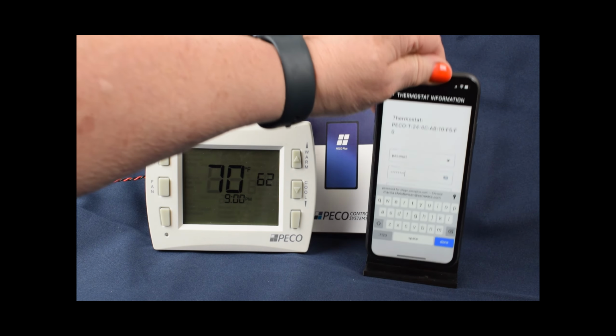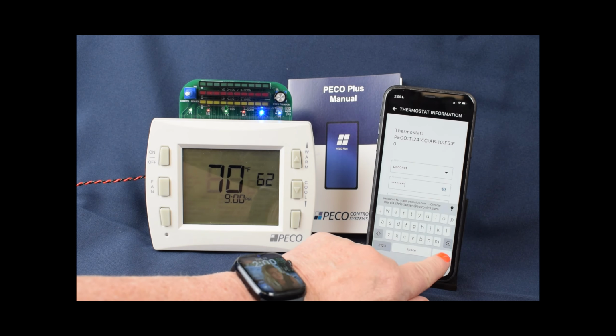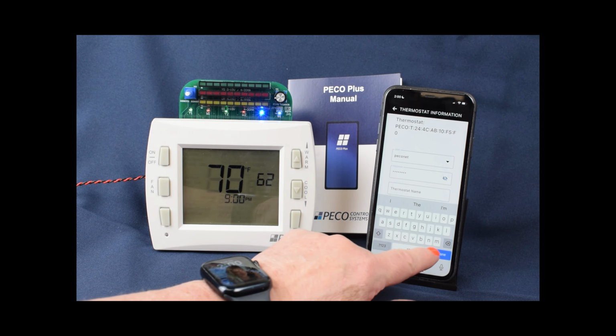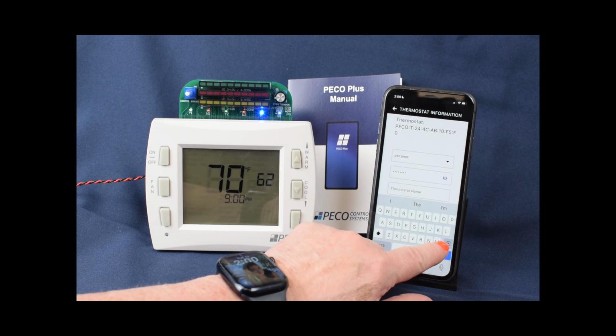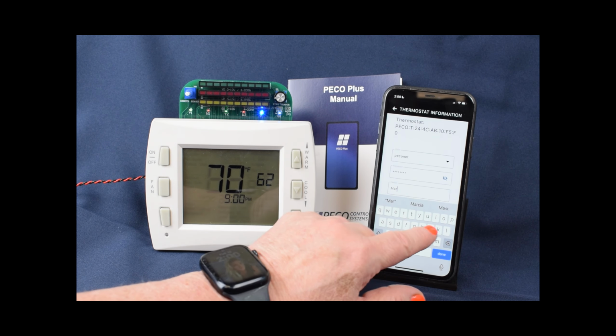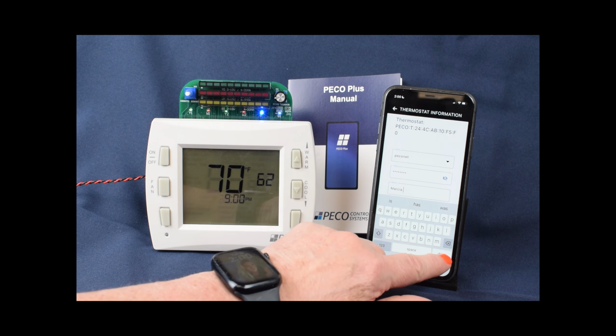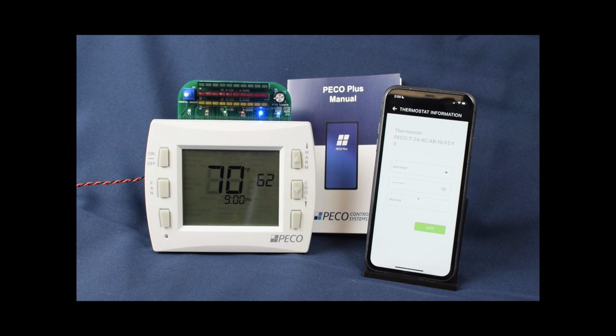Okay, now that I've done that, I'm going to pick a name for it. I'm just going to call this one Marcia. Save. And now this is going to connect that thermostat to the PECOPlus app.